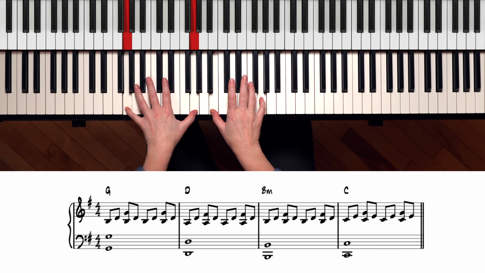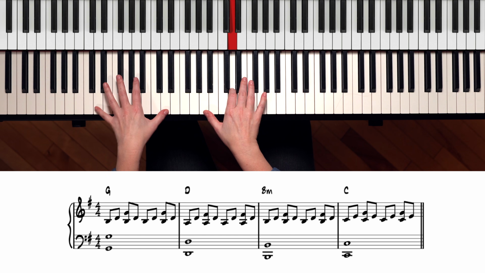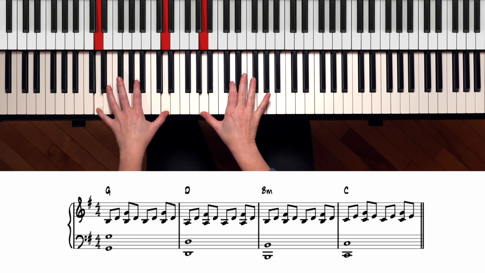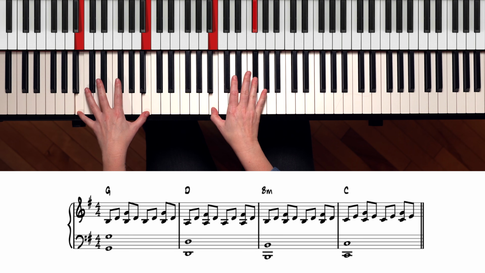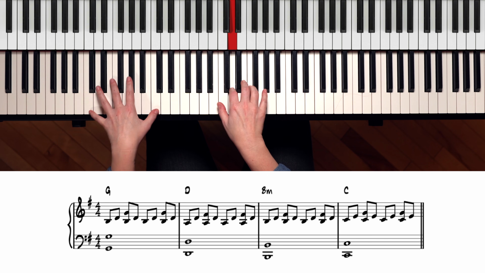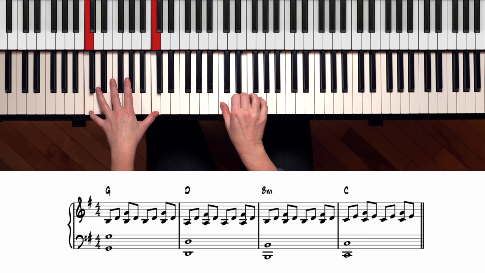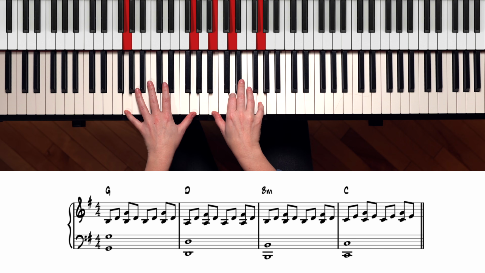Let's take a look at pattern number 3. Alright, so for this one, we're using eighth notes on the right hand all the way.